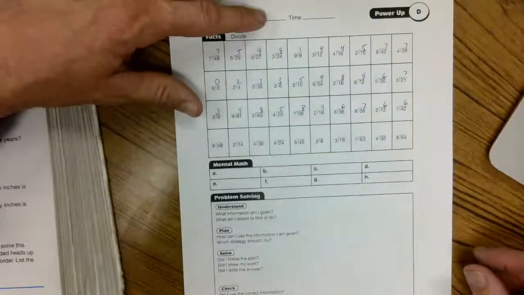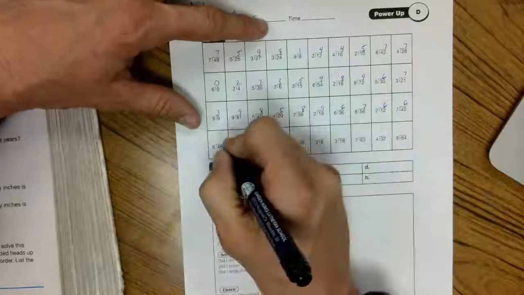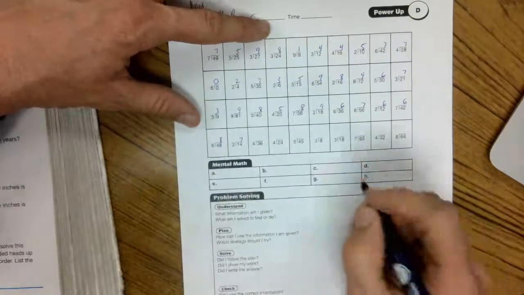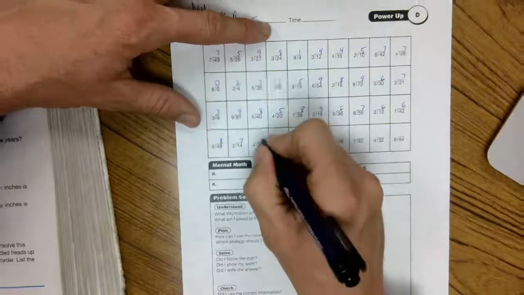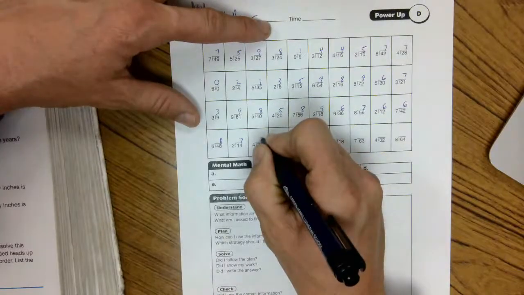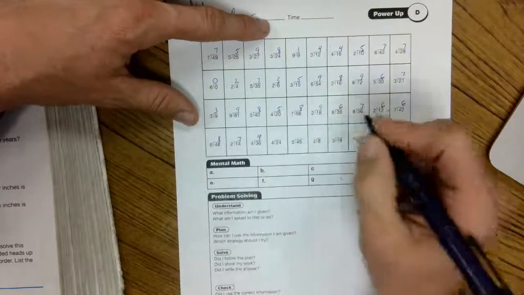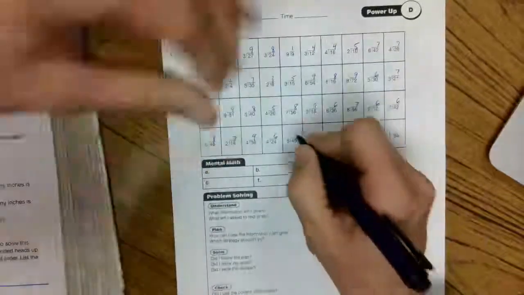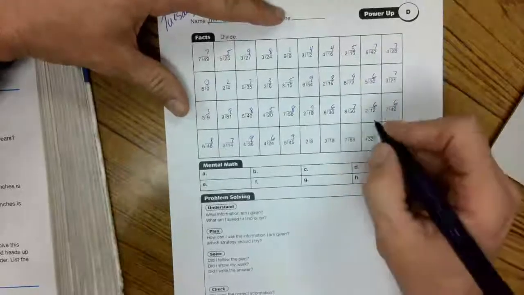And then the last column. 48 divided by 6 is 8. 14 divided by 2 is 7. 36 divided by 4 is 9. I almost forgot. 24 divided by 4 is 6. 45 divided by 5 is 9. 8 divided by 2 is 4.